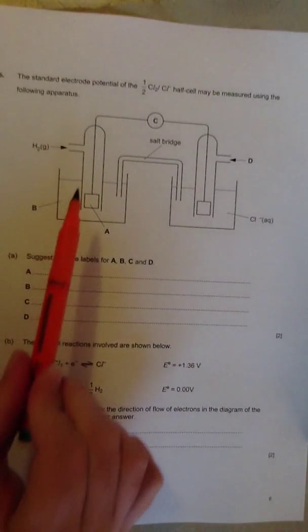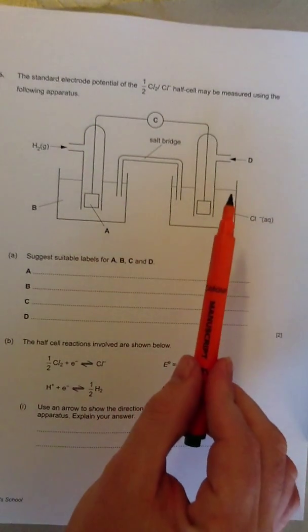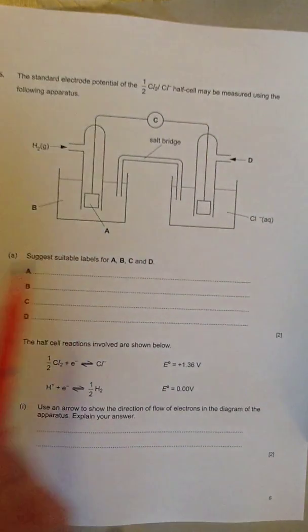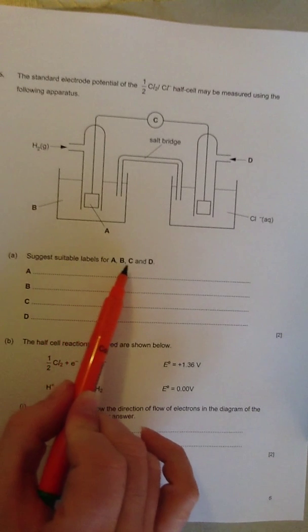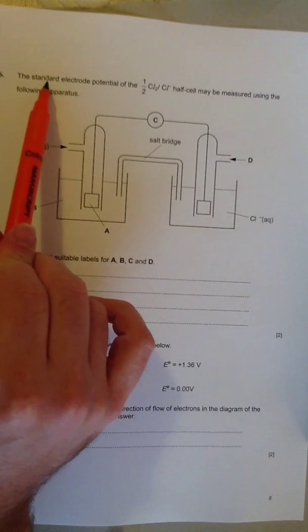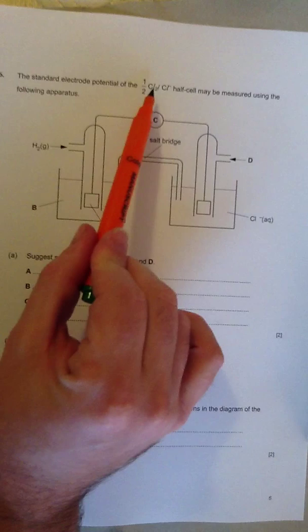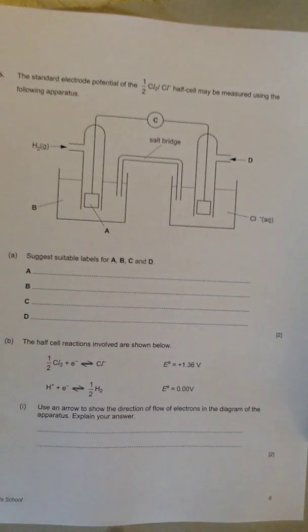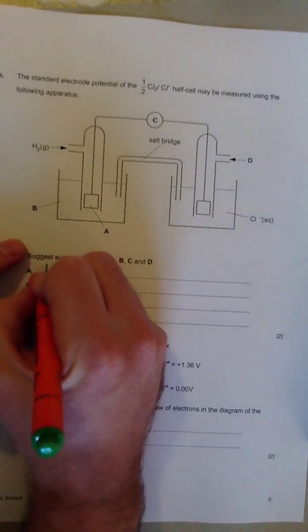So we have a cell here with hydrogen on one side and chlorine going on the other side. It says, suggest suitable labels for A, B, C and D. And this is for the standard electrode potential of the half Cl2/Cl- half cell. So A is going to be the platinum electrode.